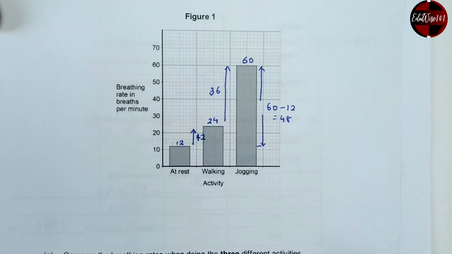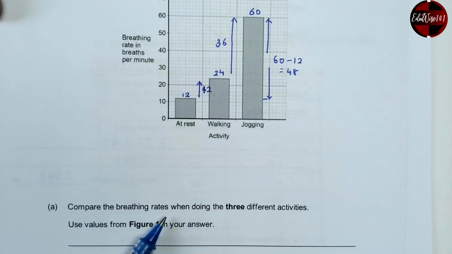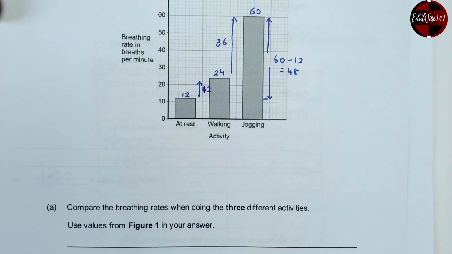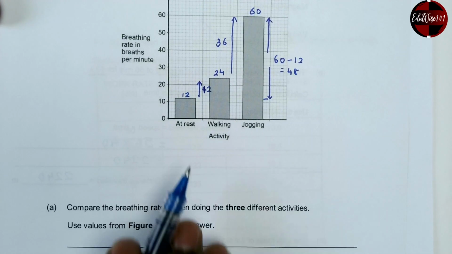So these calculations will be useful for the next part, where they're asking A. Compare the breathing rates when doing the 3 different activities. Use values from figure 1 in your answer. So you have to use these values.